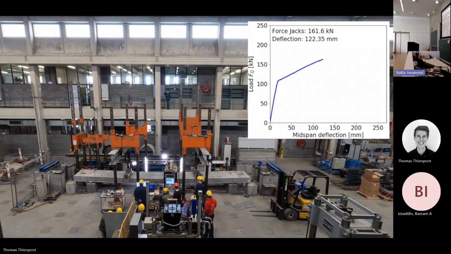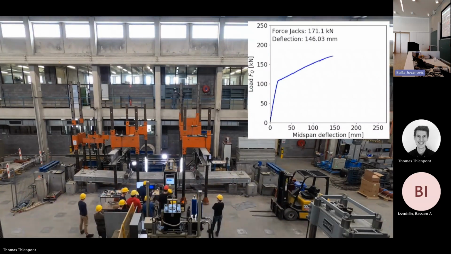You can already see now in the figure that the deflections are getting very, very large. For me, it was quite interesting to see that such a solid and big member can deflect so much without breaking.